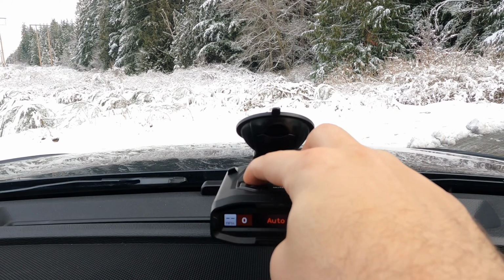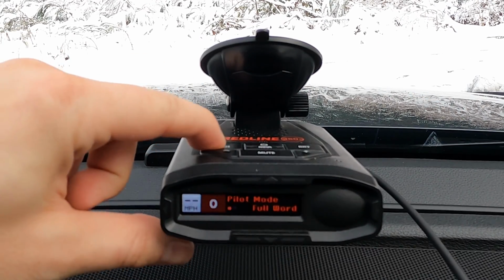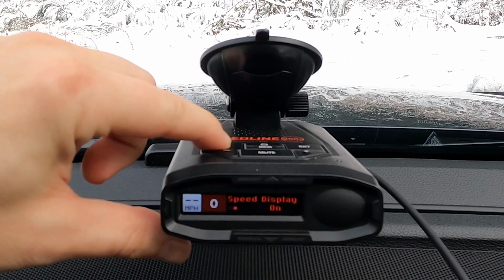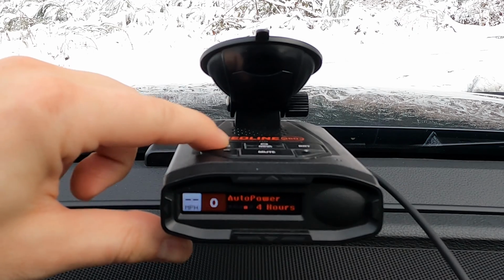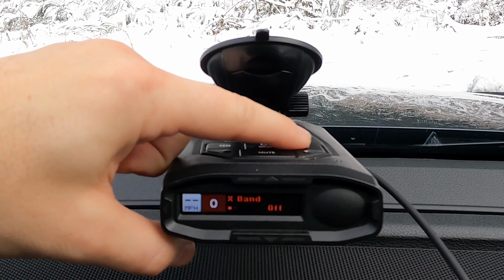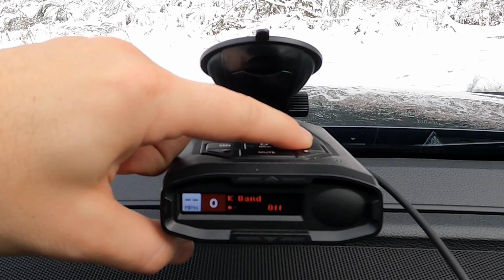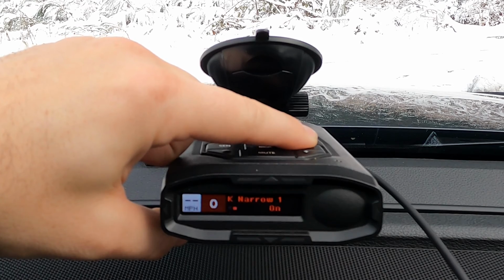So press and hold both buttons like this into the preferences, and now I can start scrolling here with this button on the left, sensitivity. And we're just going to scroll all the way until we get to this option here, which is Band Enables Modified. Then I'm going to press the brightness button over like that, and I'm going to start scrolling through this sub menu.